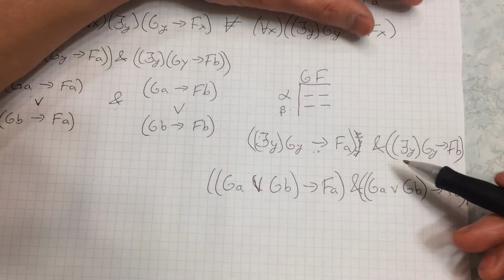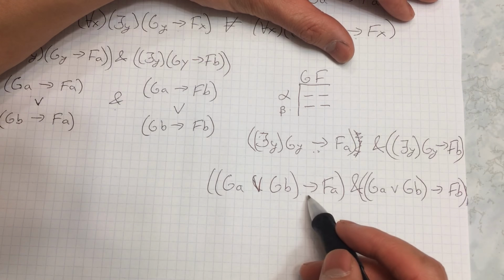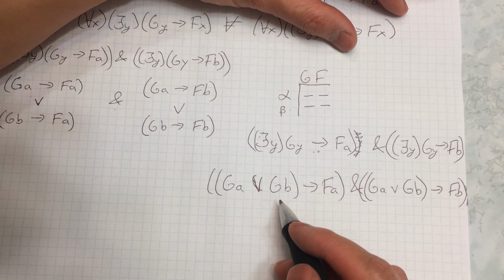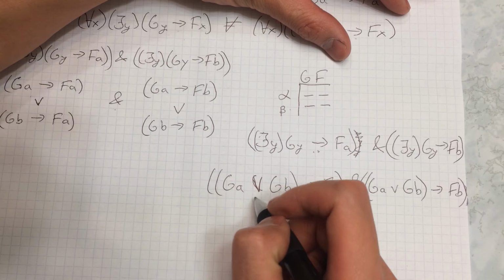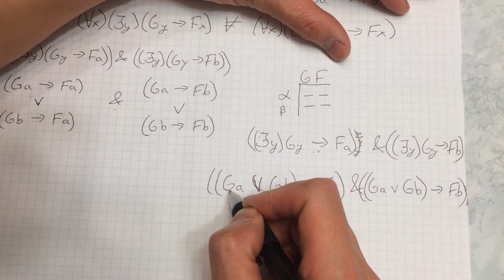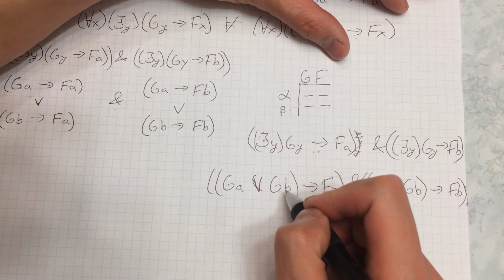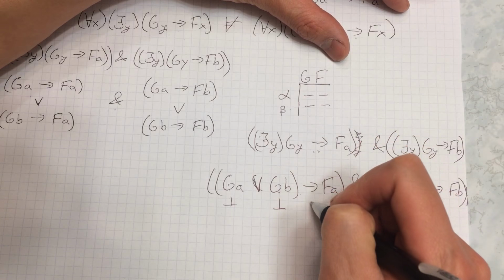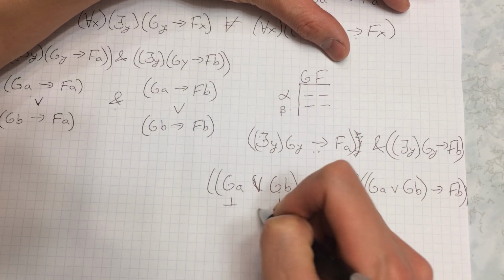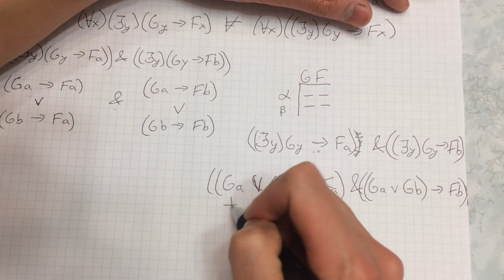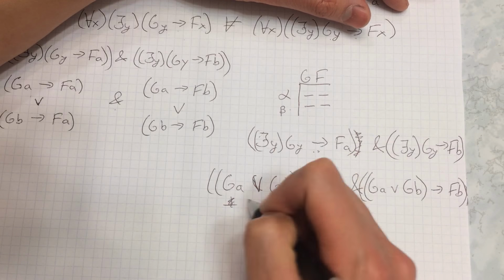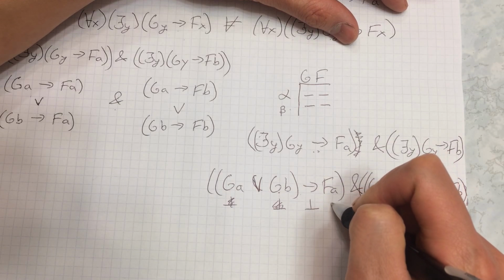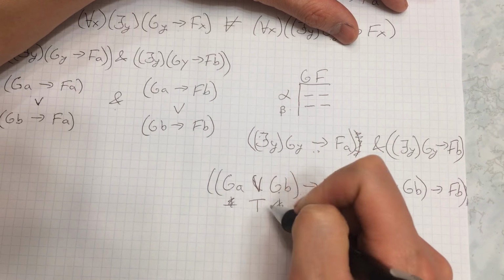In order for this to be false, we would need either one of these antecedents to be true and the consequent false.